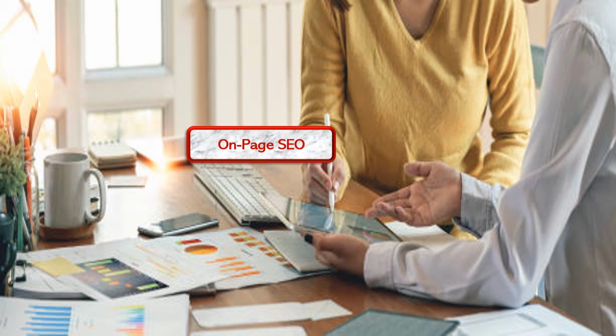Now moving further, we are going to learn about on-page SEO. That is also termed as on-site SEO. What is this? This is optimizing the content on a website for users and search engines. Optimizing means we are optimizing our content and our website so that it has an instant reach, a very quick reach to the concerned customers.